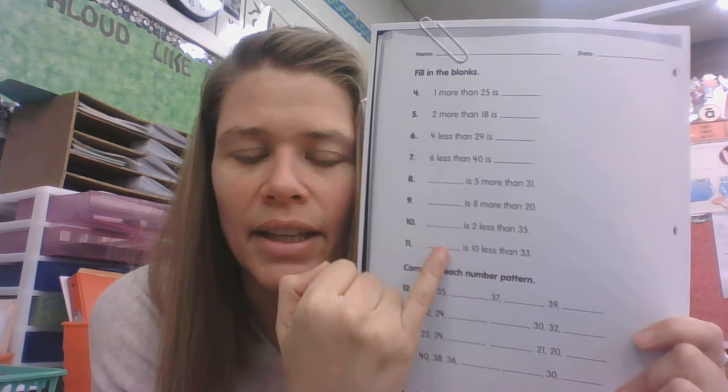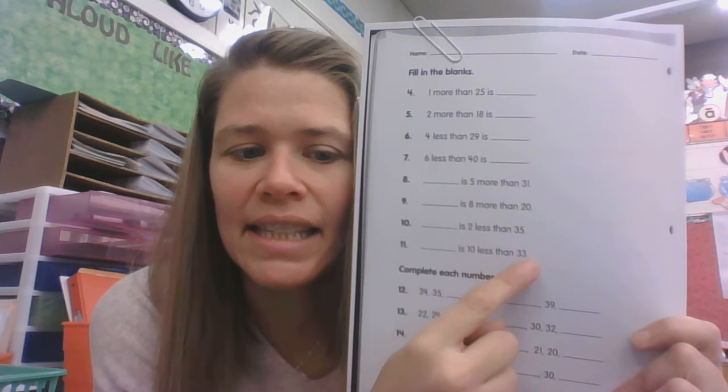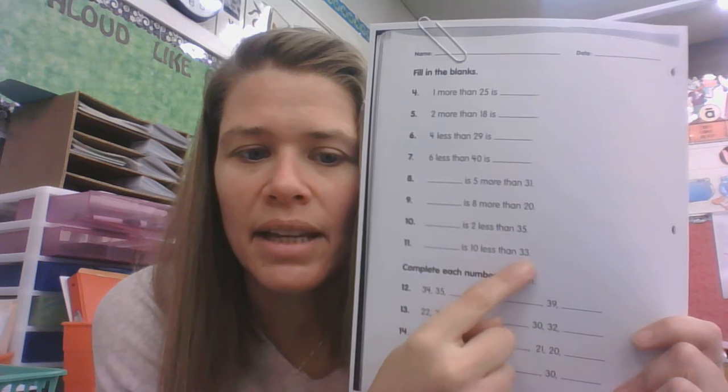And your next one, your last one. What is 10 less than 33? If you have 33, think about what 10 less is and write your number right there.